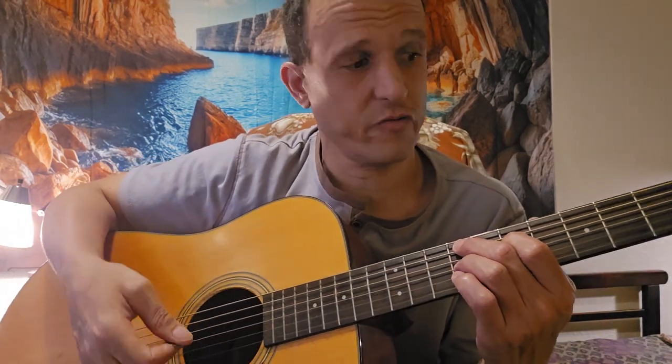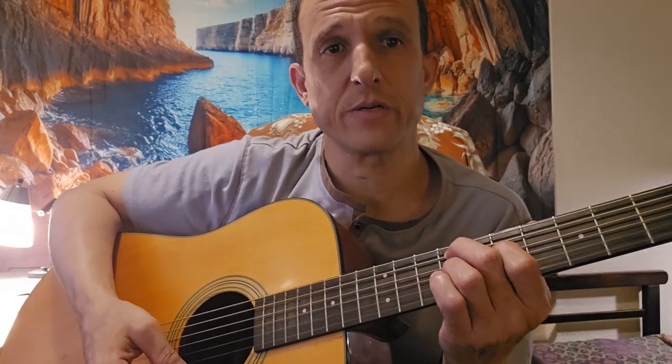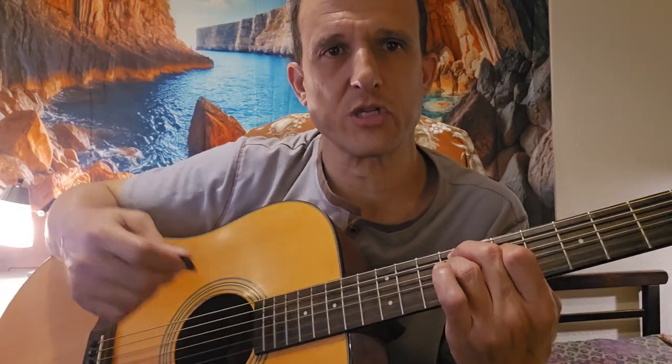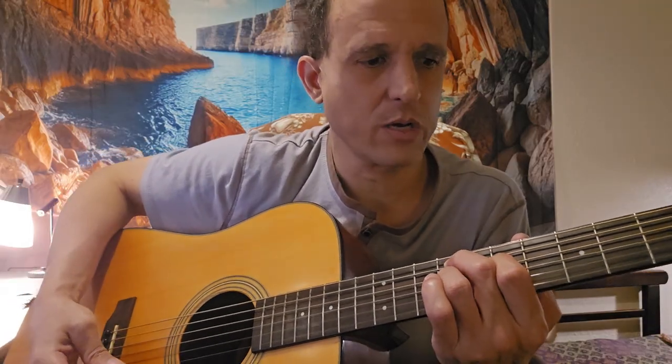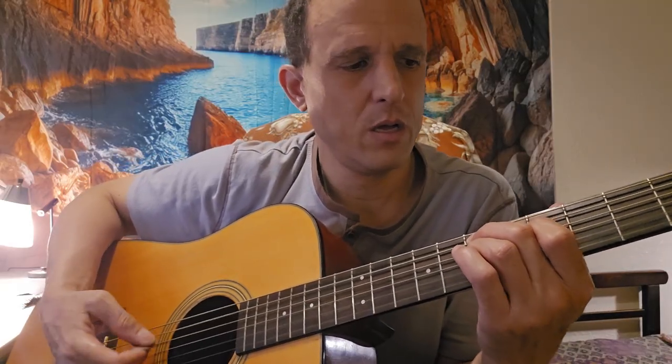The key of G, which most of the open strings fit. Actually, I think all the open strings fit into the key of G major. So a lot of times you can just leave those strings to ring out if you want to play something kind of spacey, or move the bass around a little bit.